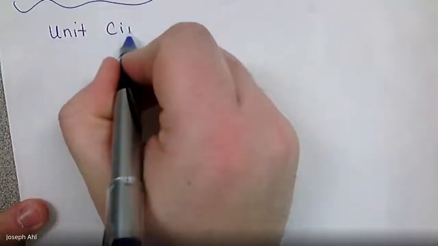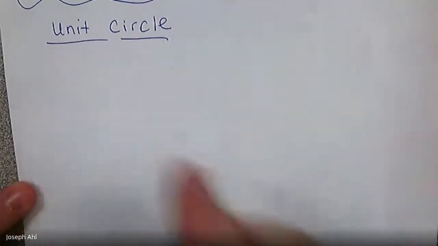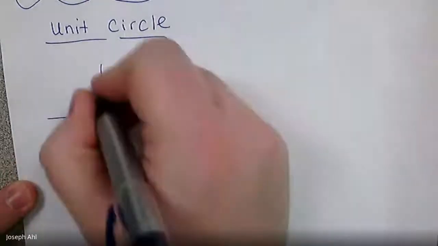Okay. And speaking of the unit circle, let's create a completely filled in unit circle, because the unit circle is pretty critical for us to be able to understand what the graphs of sine and cosine look like. So, quick unit circle here.